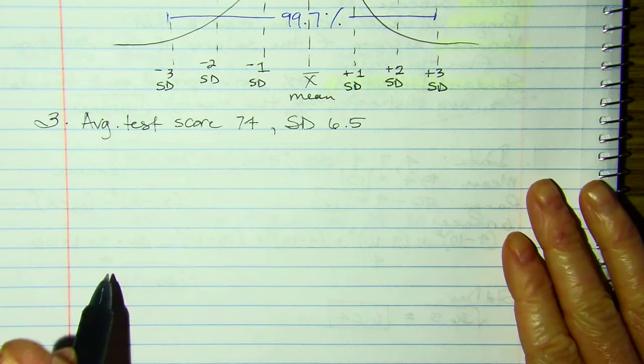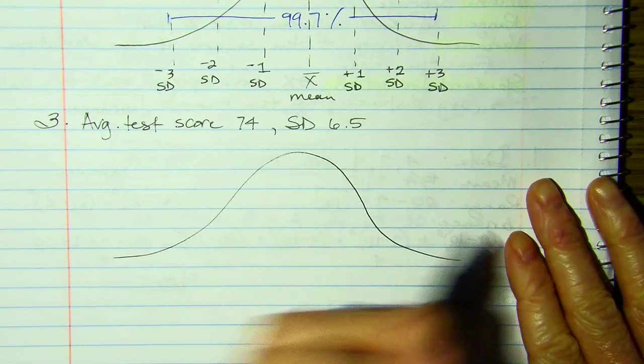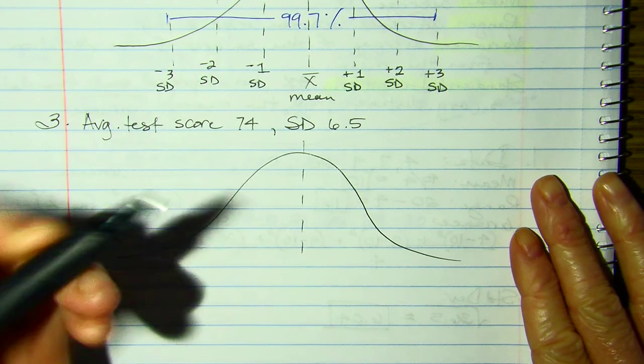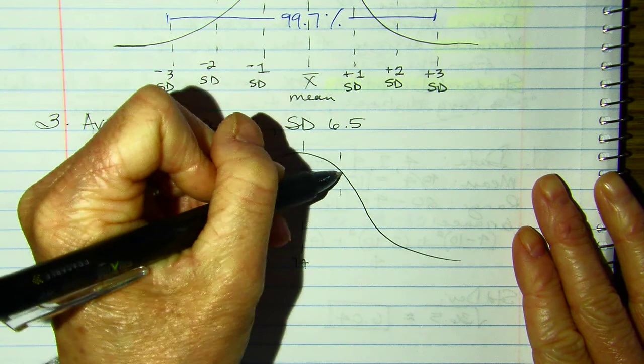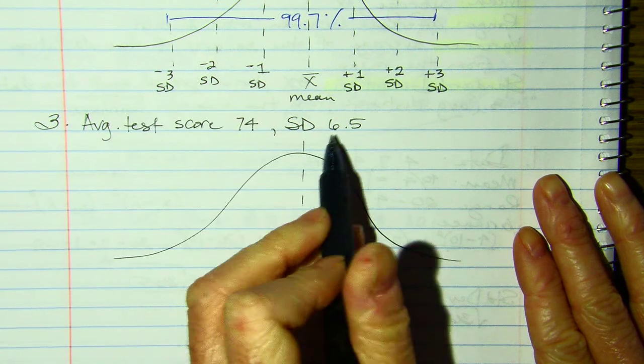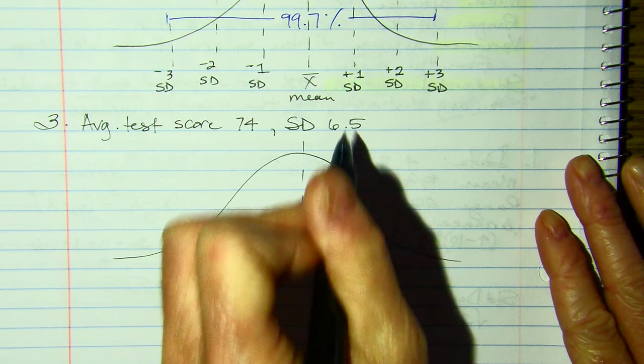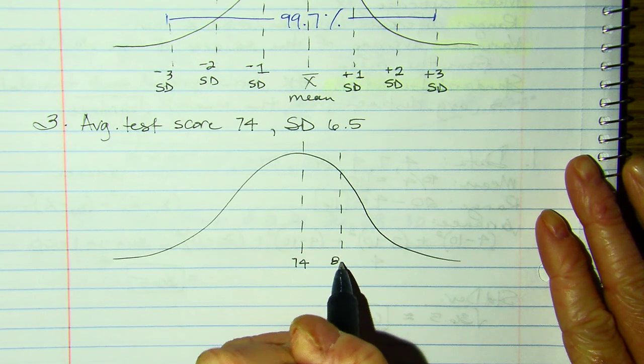So I'm going to set that up. So I would put my mean in the middle, so 74. And if I went one standard deviation over, I would add this 6.5. So 74 plus 6.5 is 80.5.